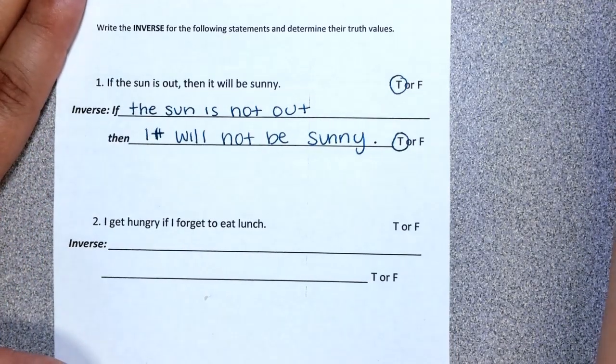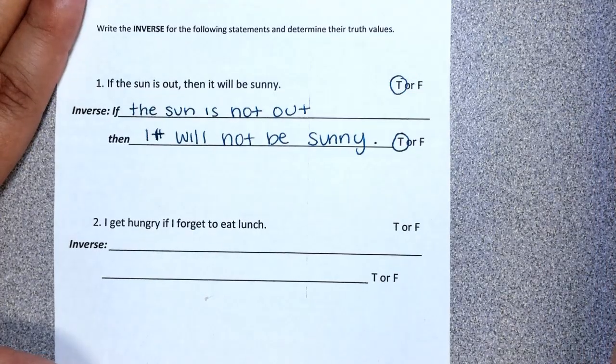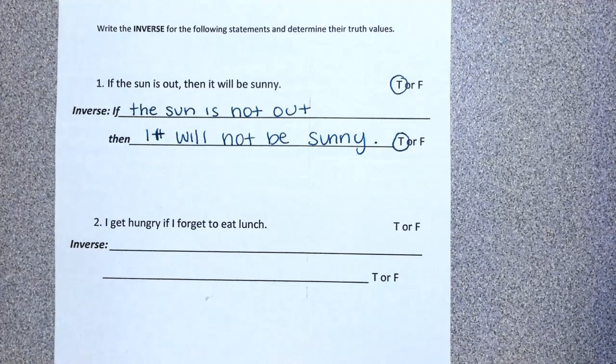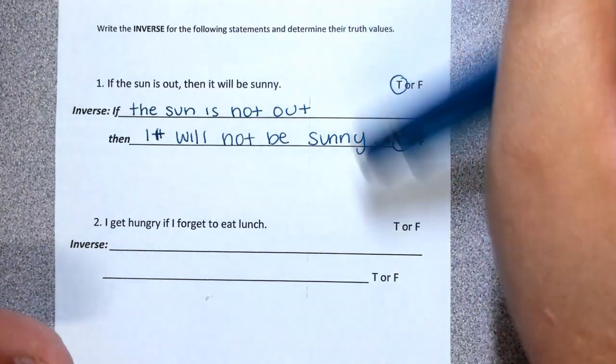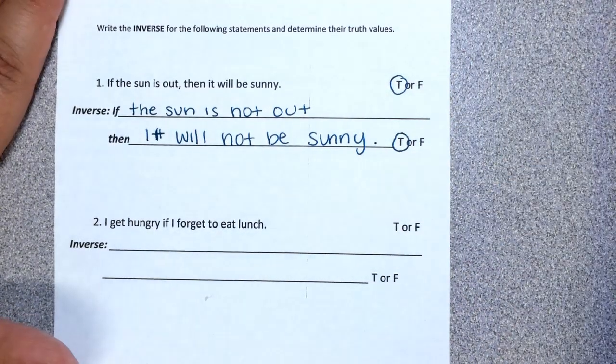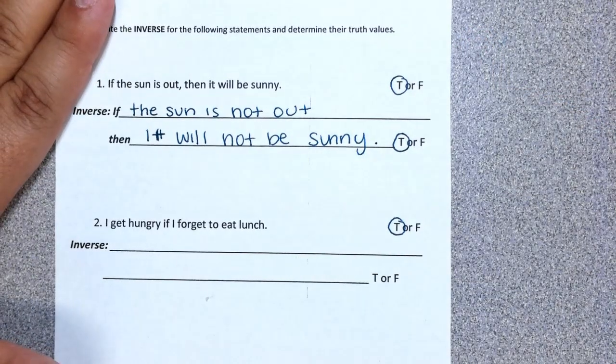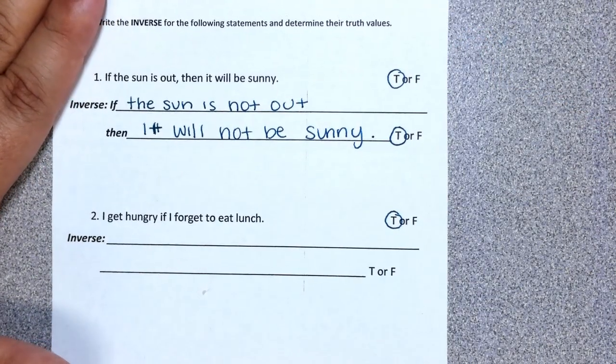I get hungry if I forget to eat my lunch. Me personally, this is true. But some people are like, I don't eat lunch any day. It doesn't matter to me. So that's your personal. I get hungry if I forget to eat lunch. That's true for me. I get hangry, honestly. What would be, and be careful with this one, what would be the inverse here?